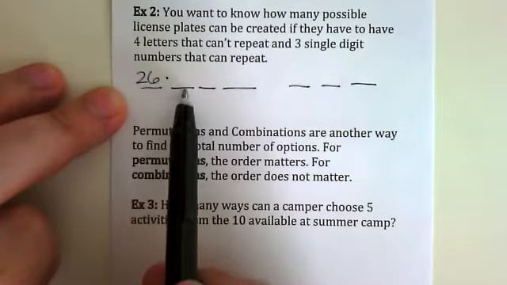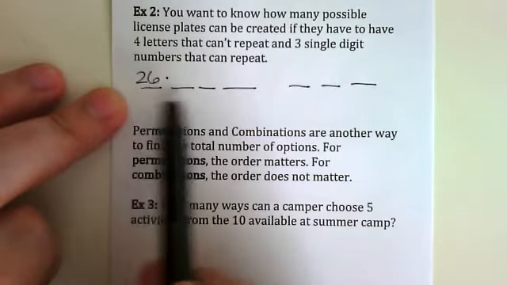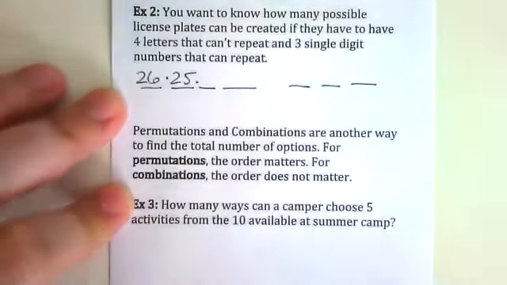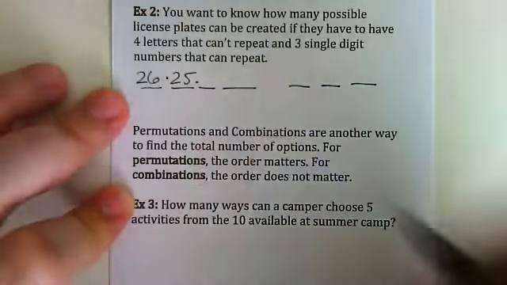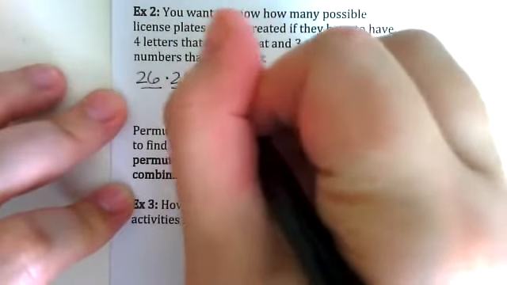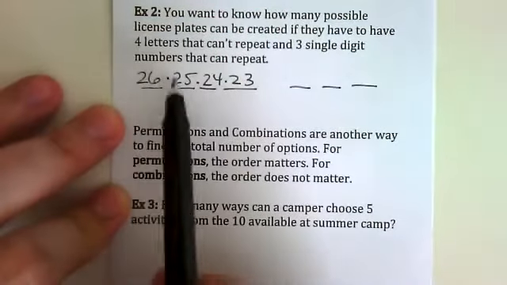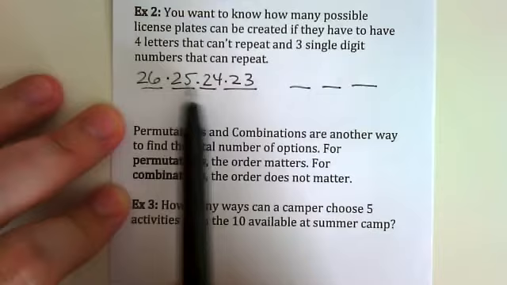I can't use it again. So now instead of 26 letters, I have 25. Then for the next one, again, once I pick one, let's say I pick B, I can't use it again. So now it's going to be 24, and the last one's going to be 23. Because each time I'm going down a letter. I already used it, so I can't use it again.